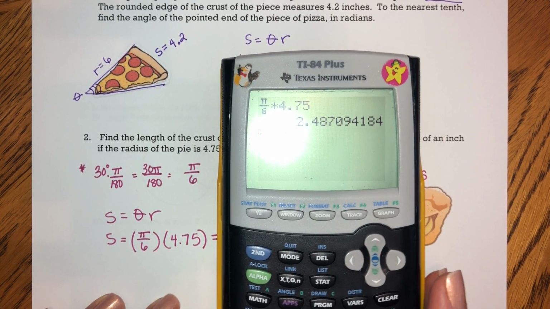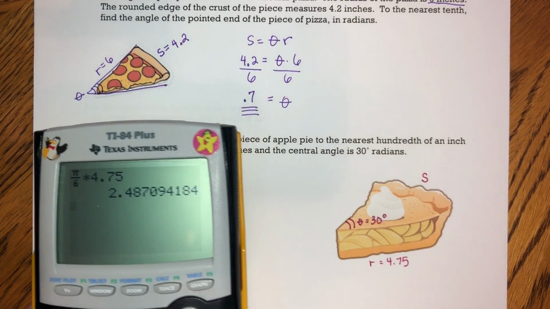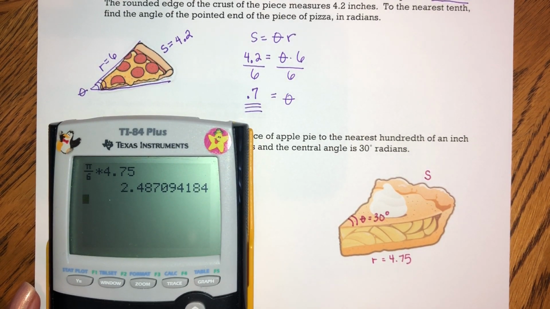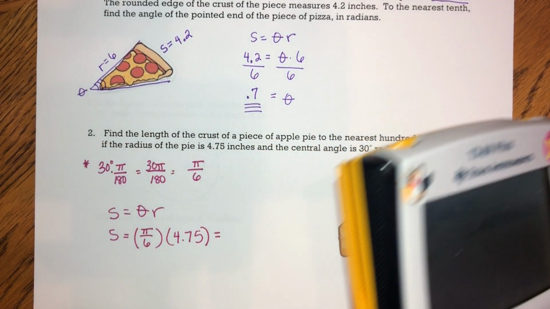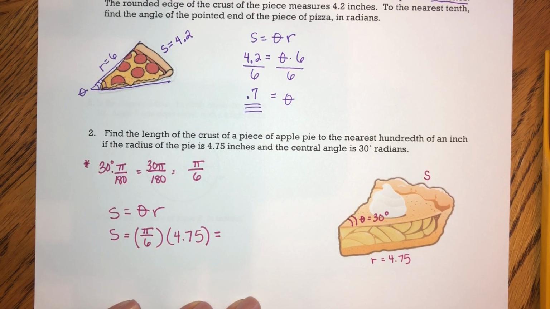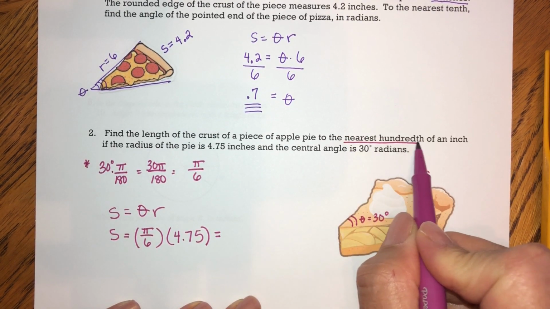And then all I have to do is round off. So it looks like that answer there is coming out to 2.48 something. So I want to do this one. They tell me to the nearest hundredth of an inch.